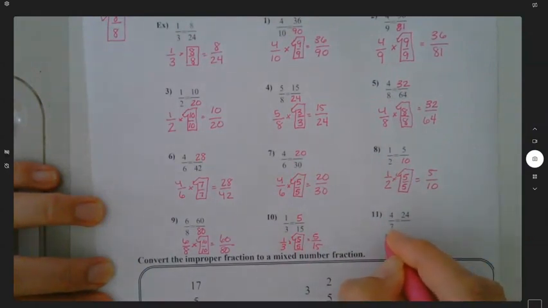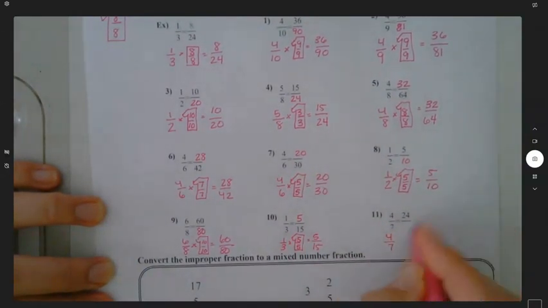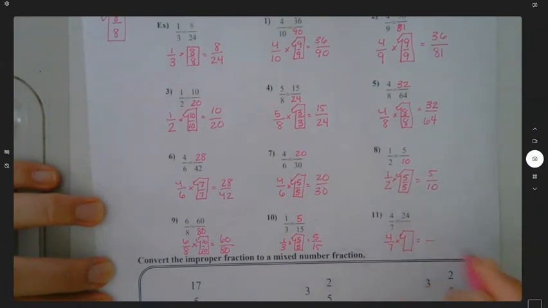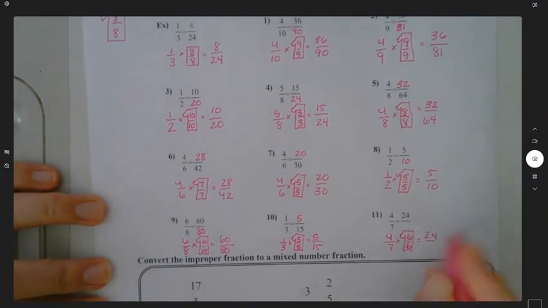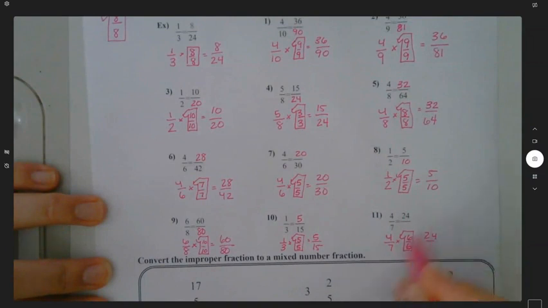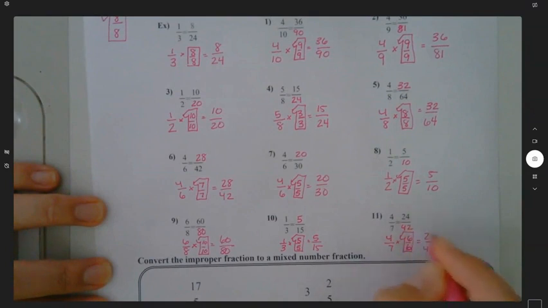And then finally, for the top half of our page, since we are going up, we are multiplying by 1. And we're saying what times 4 equals 24? And that is 6. So since we multiplied the top by 6, we also have to multiply the bottom by 6. So 7 times 6 is 42. So 4/7 is equivalent to 24/42.